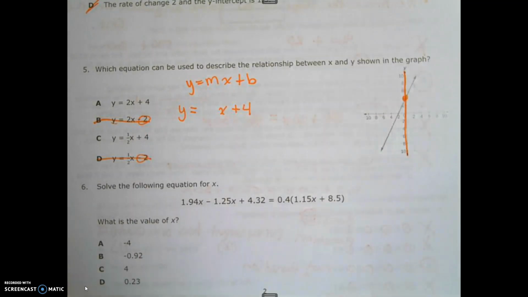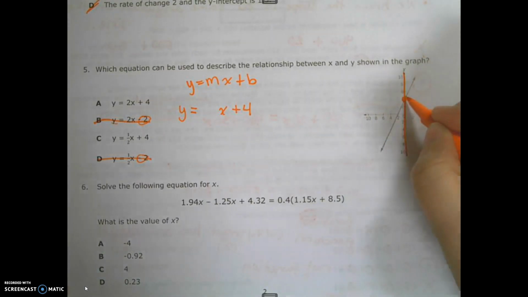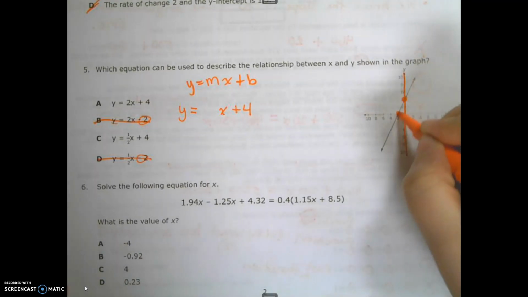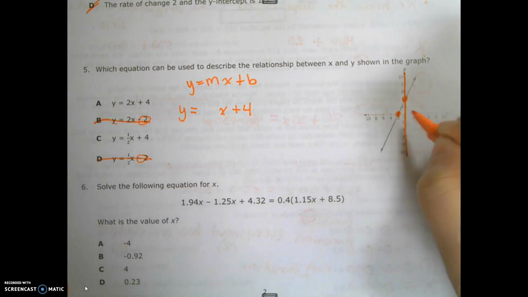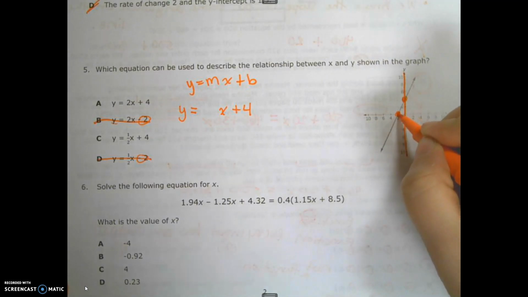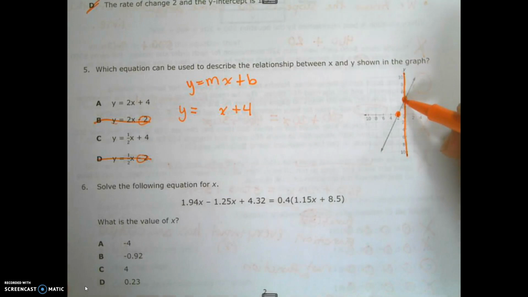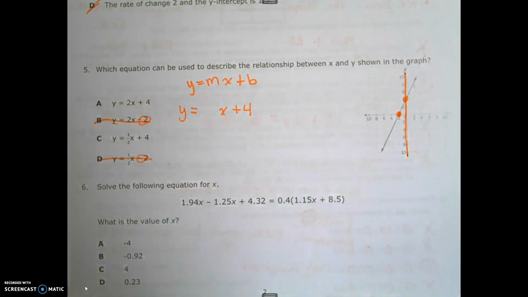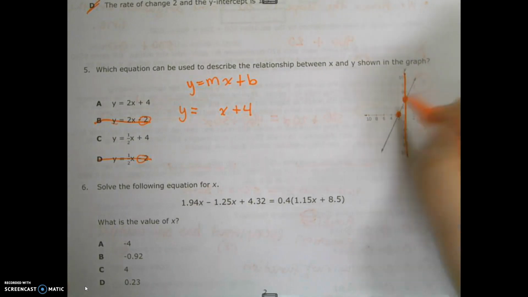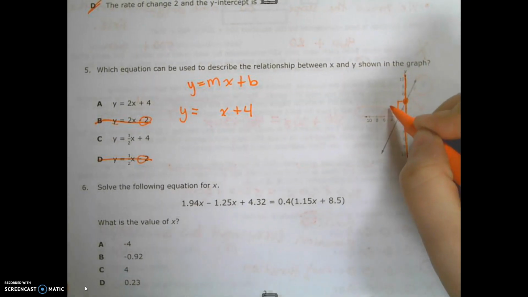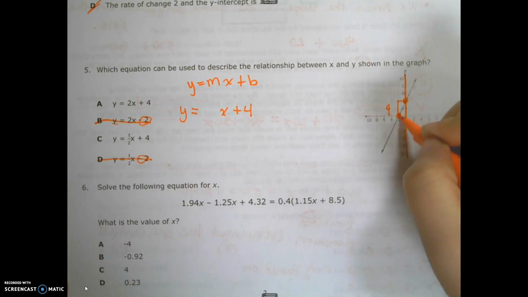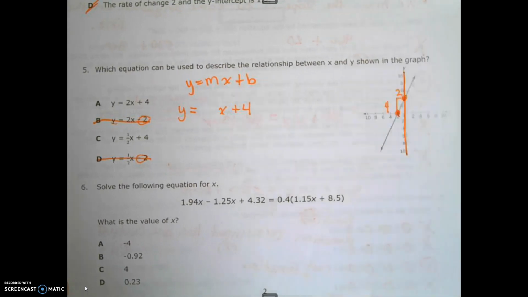Now we have to find our slope. To find our slope, we'll find 2 points. I found a point here at y equals 0 and x positive 2, and a point here at x 0 and y positive 4. Okay, my change of y, it went up by 4. My x went over by 2.